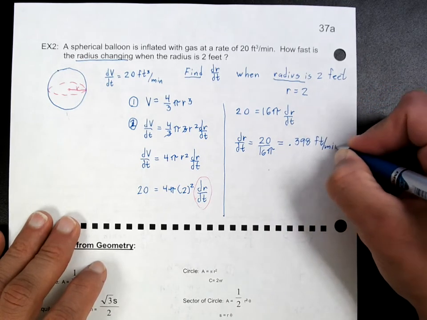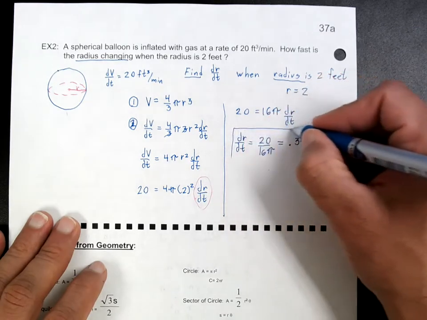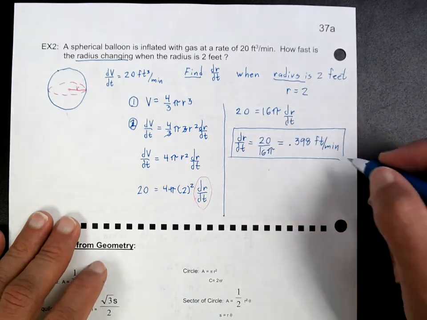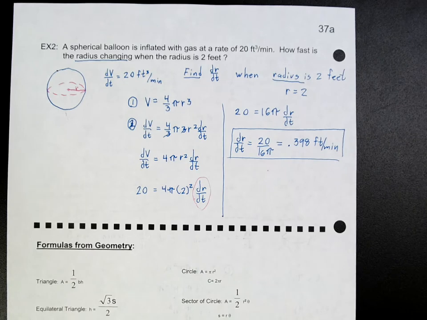Again, I want to see those units. Okay, I want to see those units. Anyway, well, that's pretty much it.